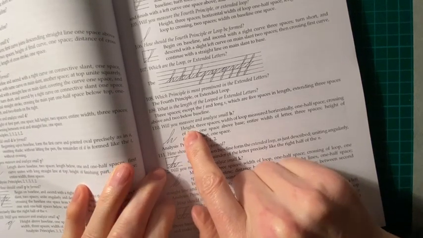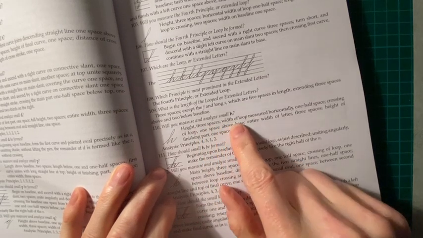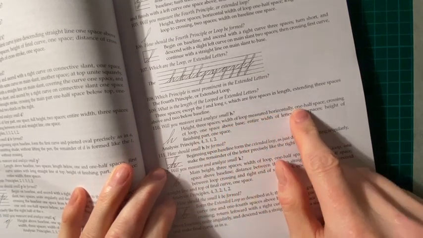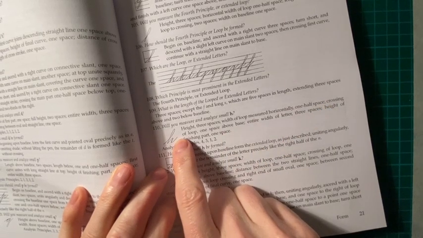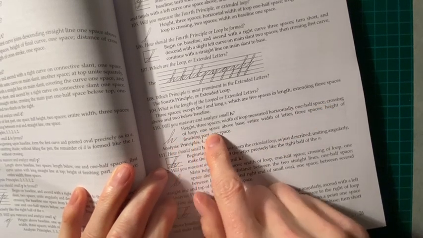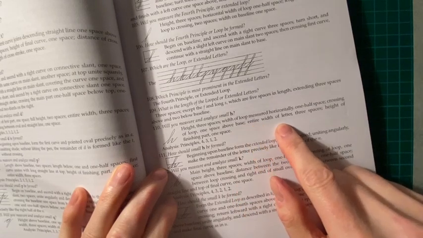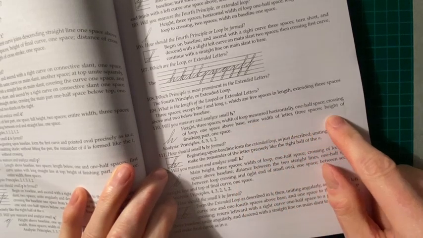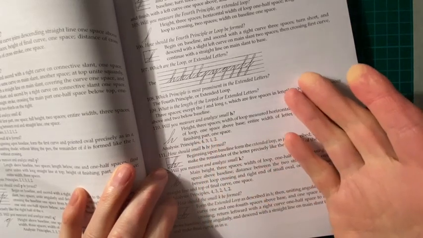Height is 3 spaces. Width of loop measured horizontally, 1/2 space. Crossing of loop, 1 space above base. Entire width of letter, 3 spaces. Height of finishing part, 1 space.